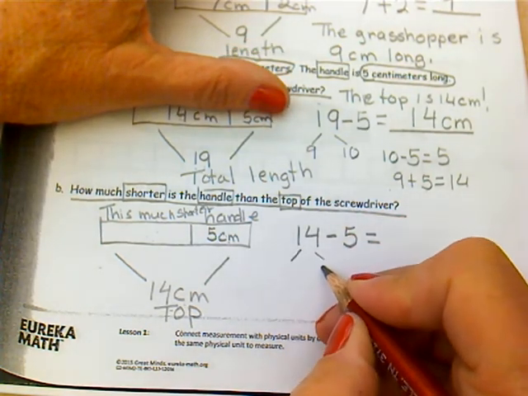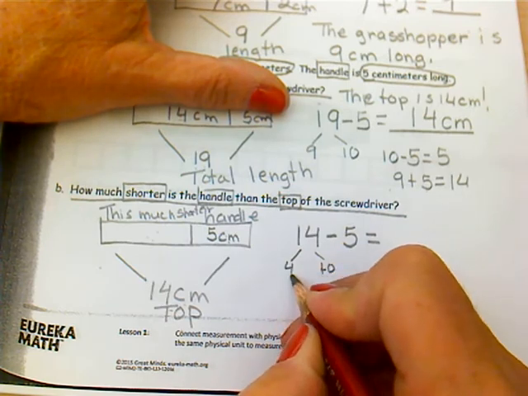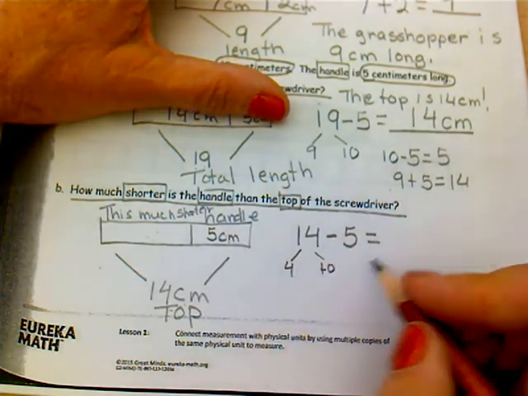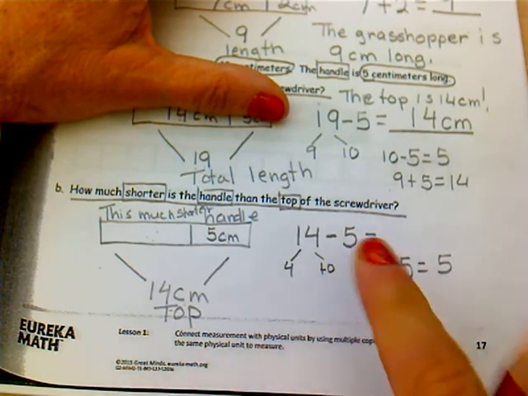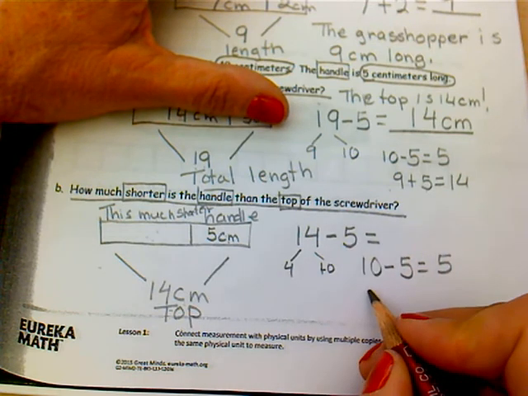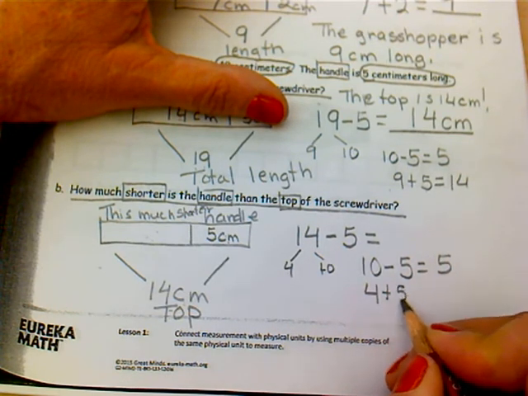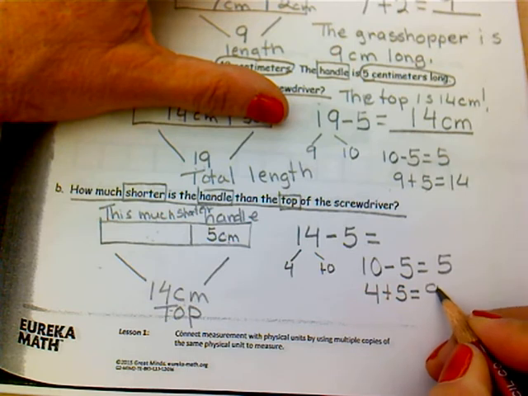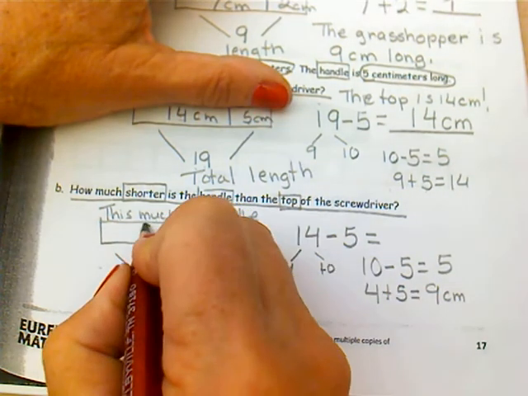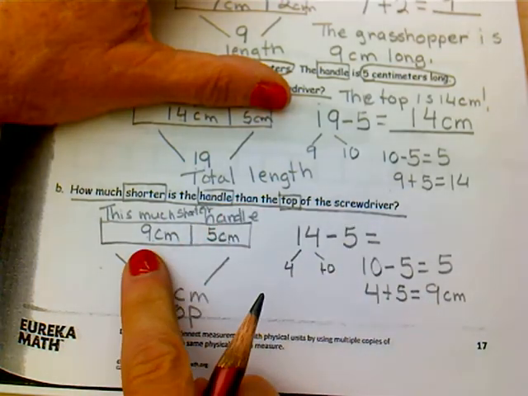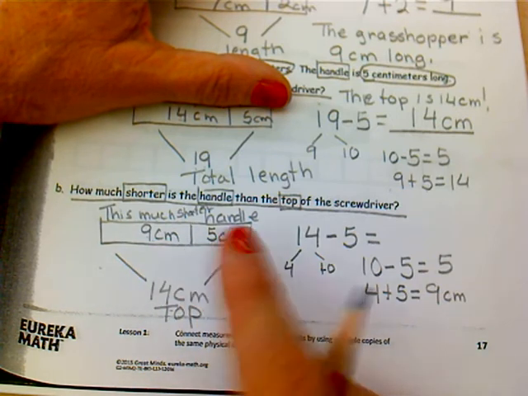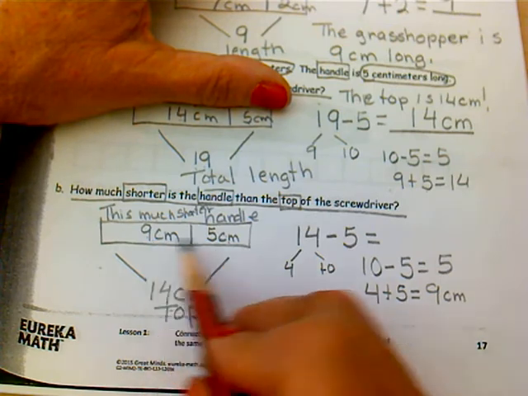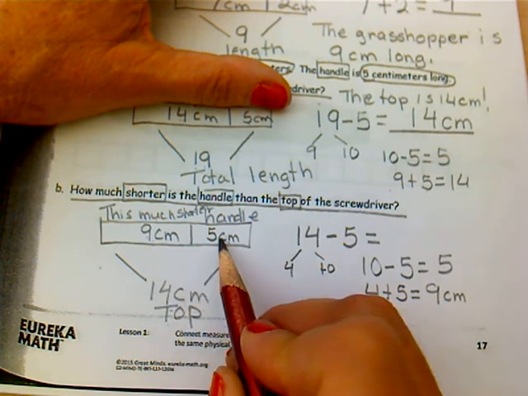Okay, did you do this? Did you break this apart into 10 and 4? That's pretty easy. That's because it's easy to take 10, take away 5, gives me 5. And then I have 4 that I still need to consider. 4 plus the 5, that was my difference up above, gives me 9. So would 9 centimeters be what I'm looking for? That the handle is 9 centimeters shorter than the top. How do I know that? Because 5 plus 9 is 14, and 14 take away 5 is 9.